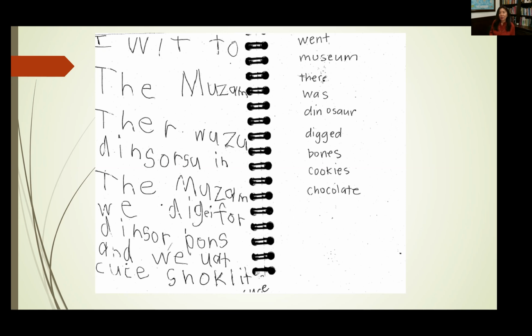And she looked at the words and she said, went, museum, there was, dinosaur, digged, bones, cookies, chocolate. If it was in a book, I don't know if she would have been able to read them, but there was a reason why she could read this now. It's because it was within context. She read every single word with no problem. And that's what was amazing.